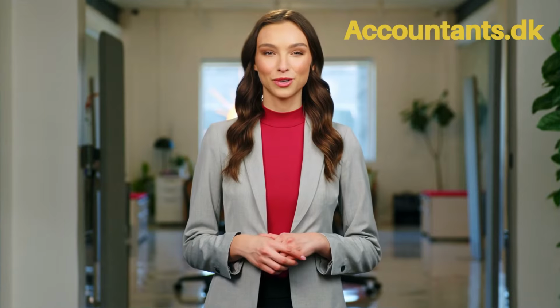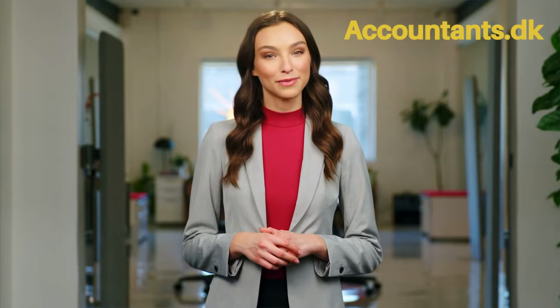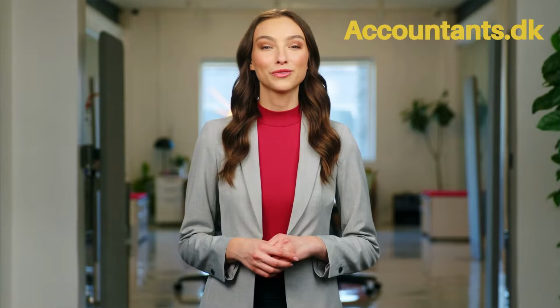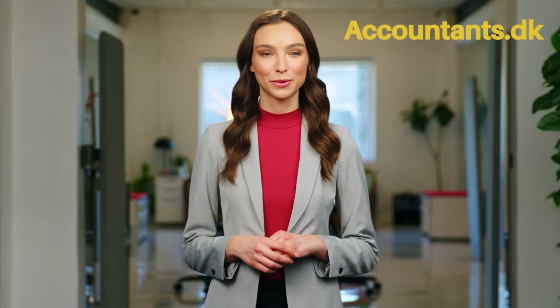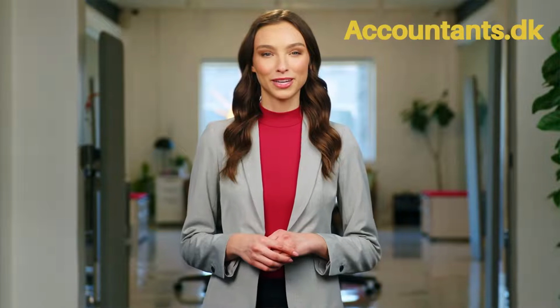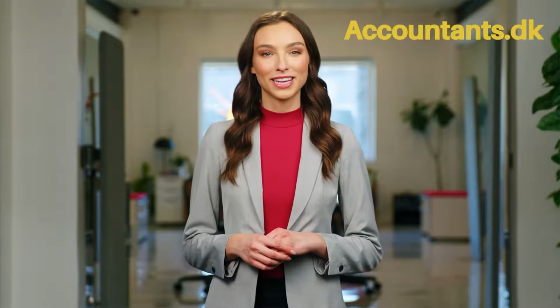Just as important as reviewing last year is updating your preliminary assessment, the forskudsopgørelse, for the current year. Many people forget this step and end up underpaying because their situation has changed. If you have started a new job, moved to a different municipality, bought or sold a home, taken a loan, or experienced major changes in income, go to your forskudsopgørelse and update the relevant fields. A more accurate preliminary assessment helps ensure that you pay the right amount of tax during the year and reduces the risk of a large bill the following spring.